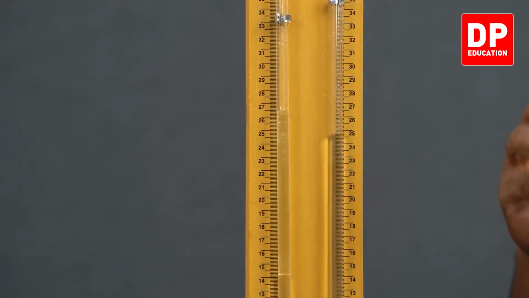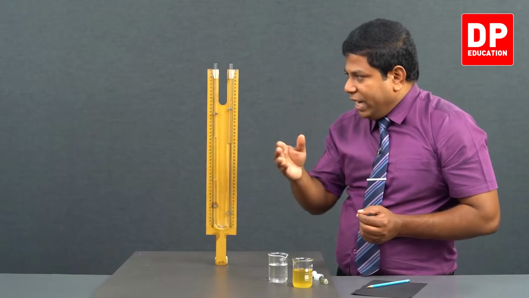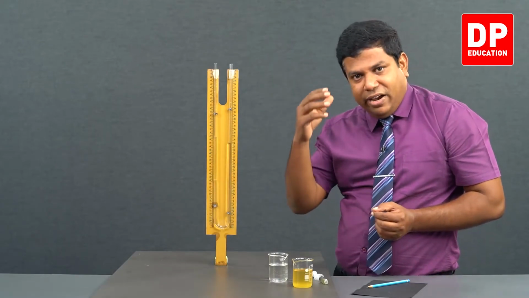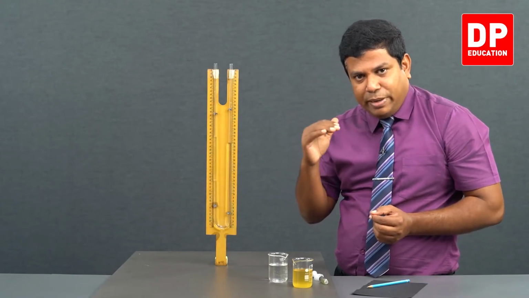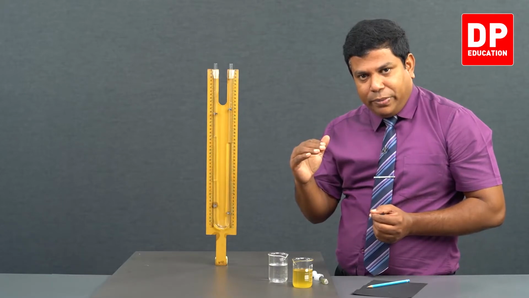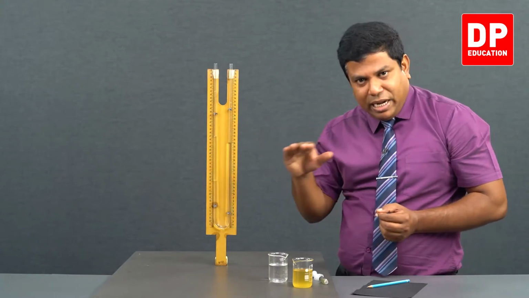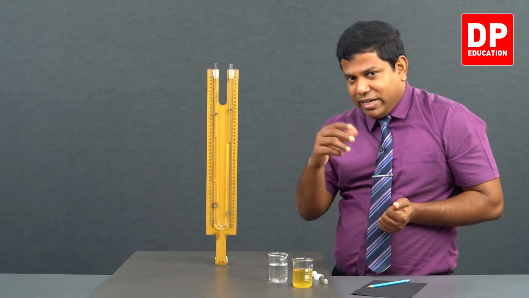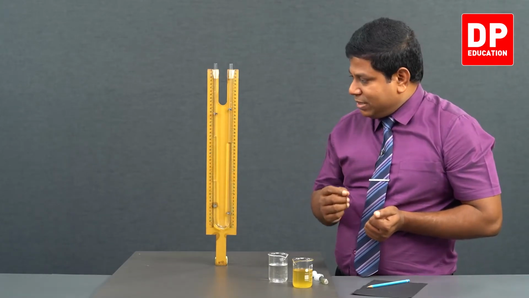Once you have filled it with some more oil, you have to give it some time, because oil on the internal walls of this tube might take a while to fall down and stabilize. So wait for a while until the levels get stabilized and remain the same, and then only you must take the readings. Otherwise, there can be errors in the readings.